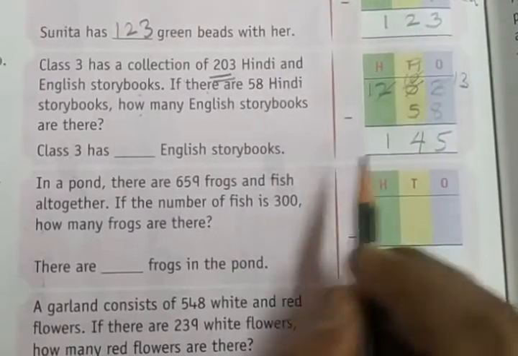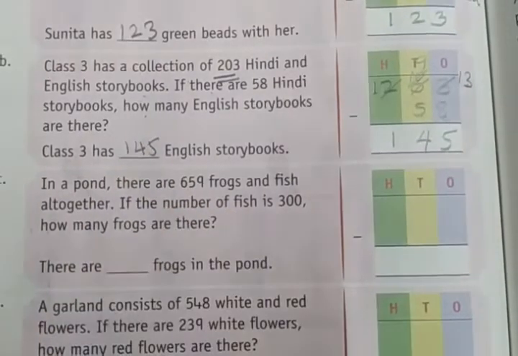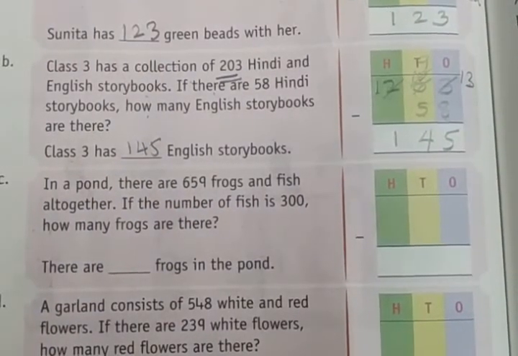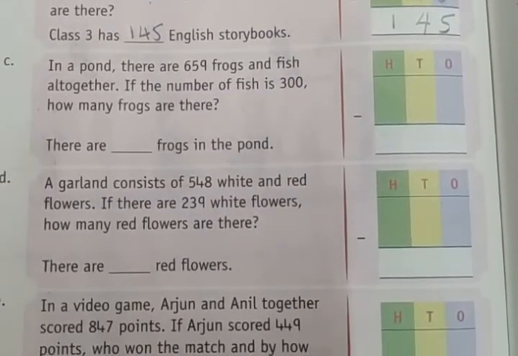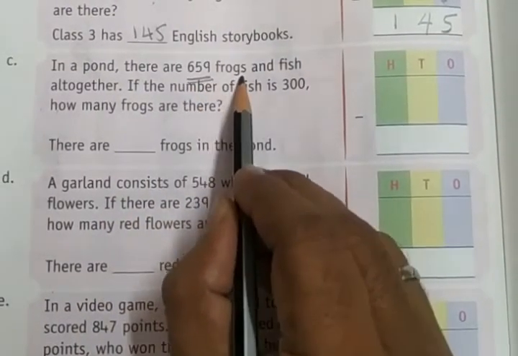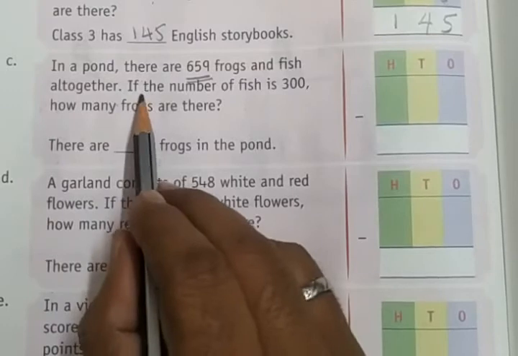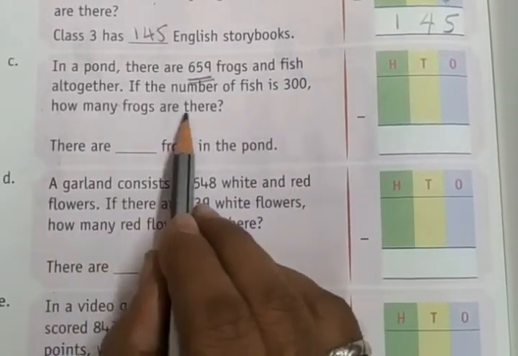So 1 means 100, and Class 3 has 145 English story books. Class, okay? Right? In a pond, there are 659 frogs and fish altogether. If the number of fish is 300, how many frogs are there?